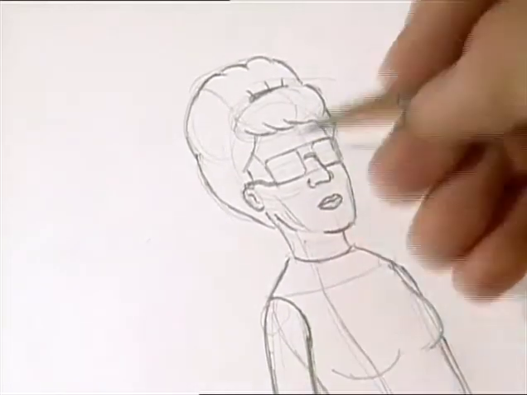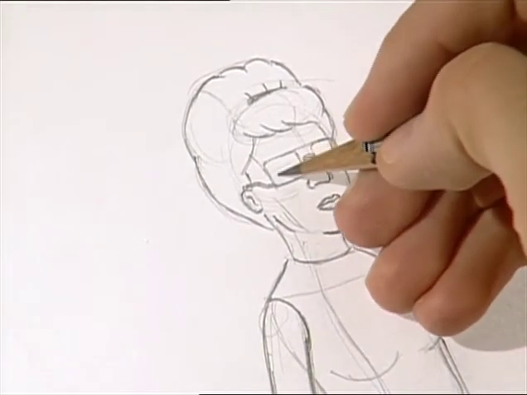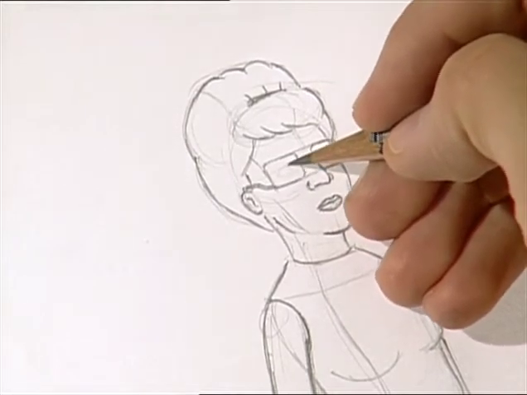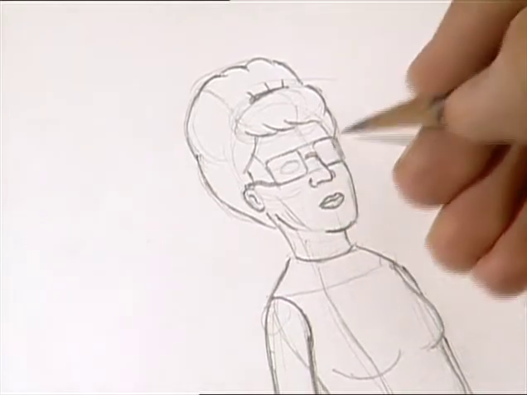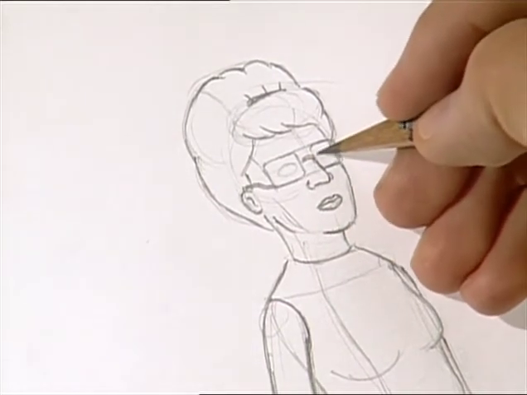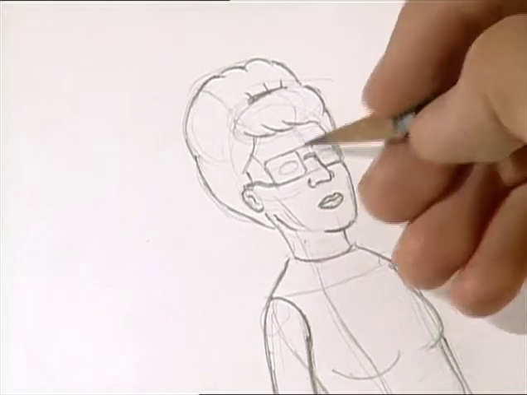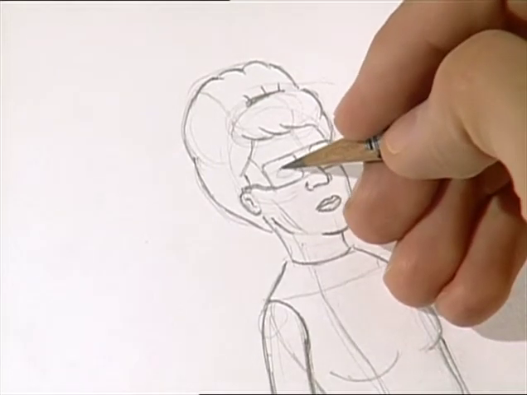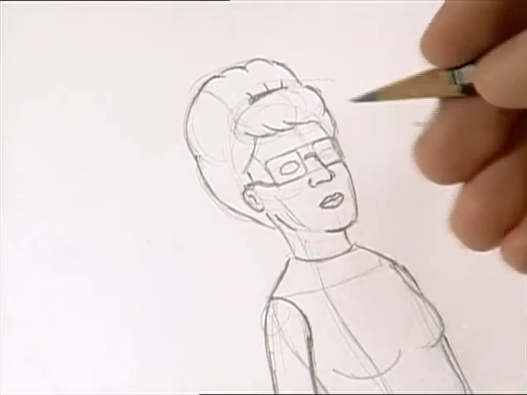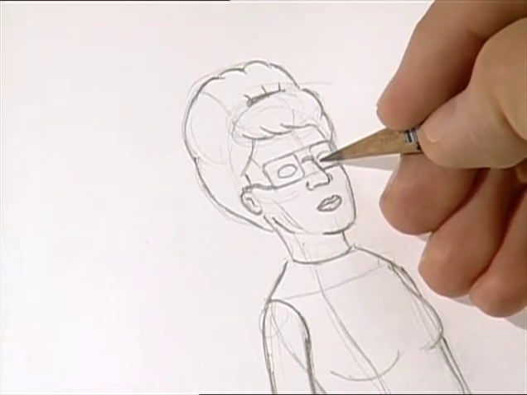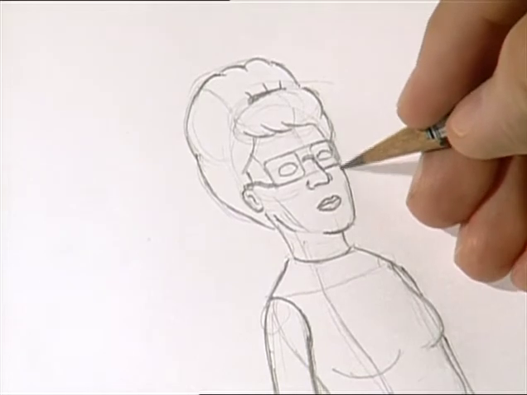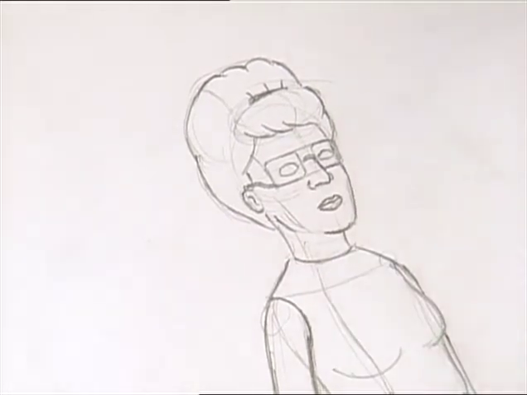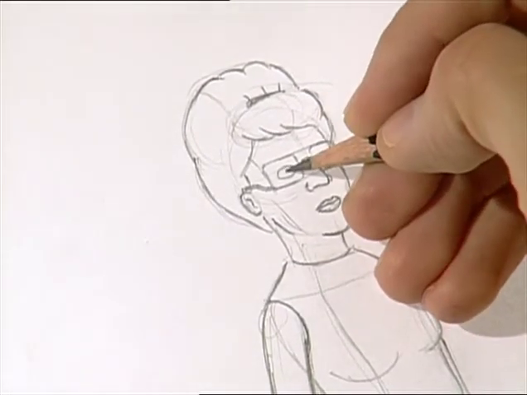Now for the eyes. Peggy's eyes are fairly simply shaped. They're just sort of football shaped, but flattened on the sides. So we just sort of do 2 kind of oblong egg shapes. They're more curved on the top than on the bottom. For the pupils, same as Hank. 2 circles, open-ended circles, hollow in the middle, to indicate a highlight.